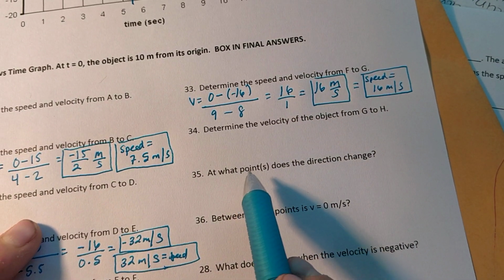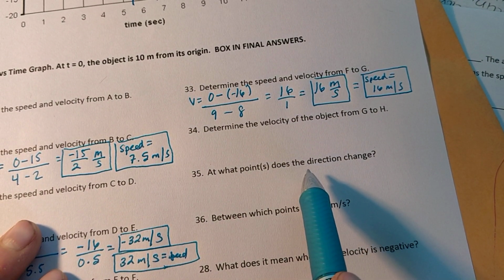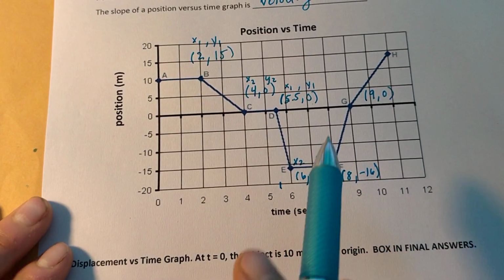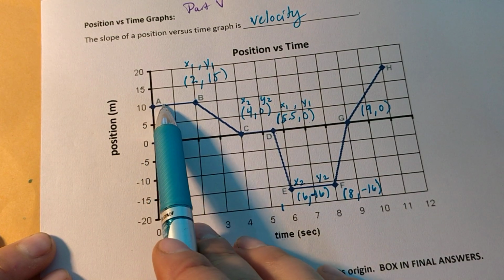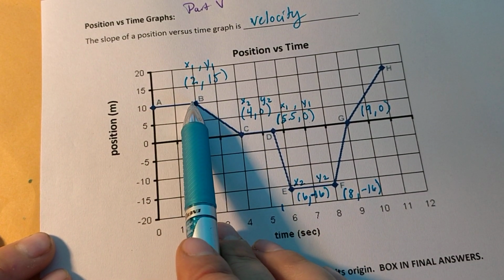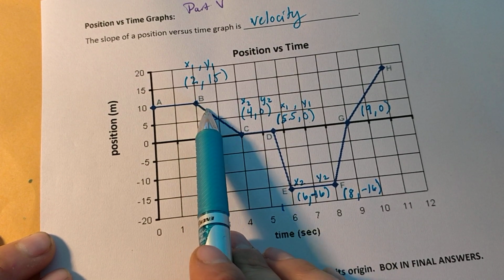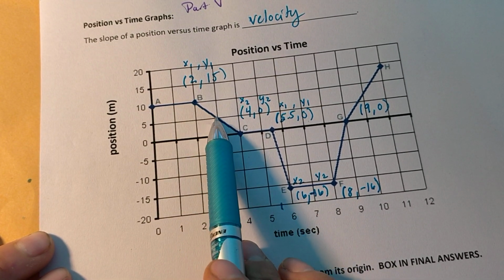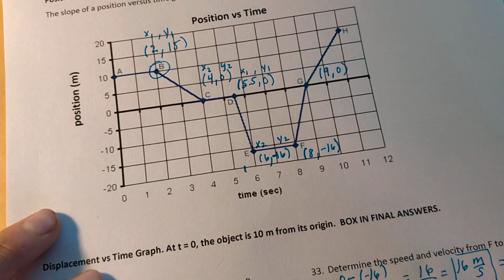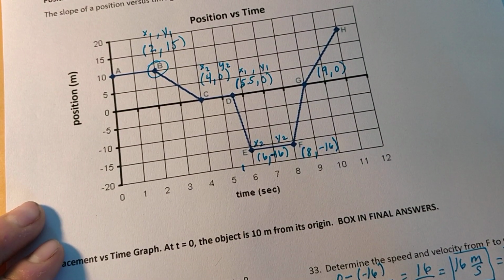35. At what points does the direction change? Let's look and see. Here we're at a positive 10 meters, and now we're going back from 10 meters, starting to go in the negative direction. We're going 10, 9, 8, 7, back to 0. So I would say B is one of those places where the direction starts to change.